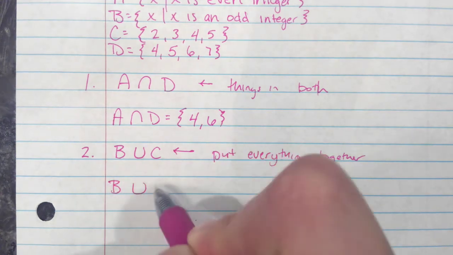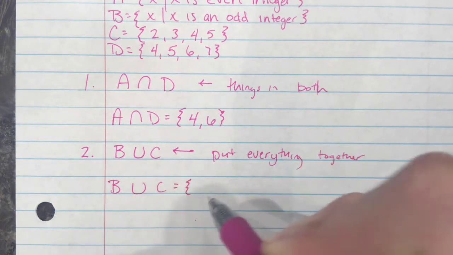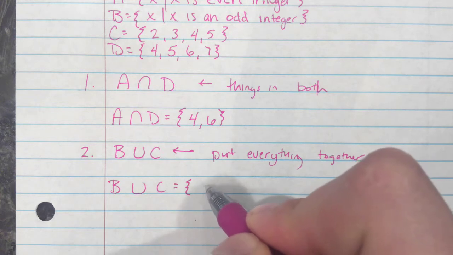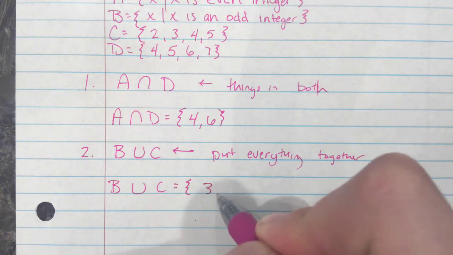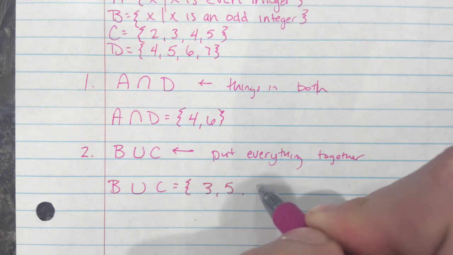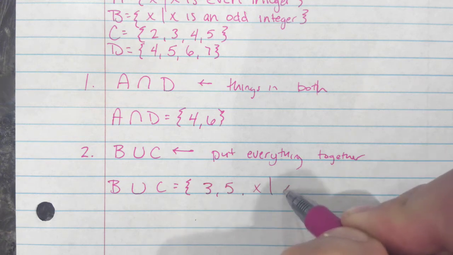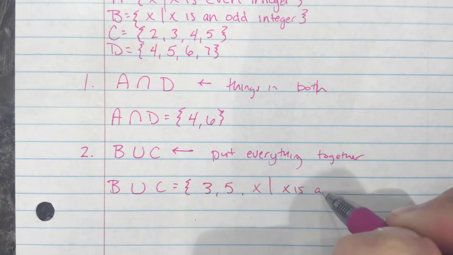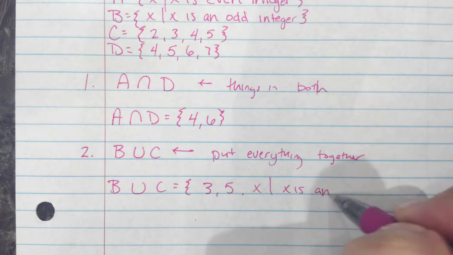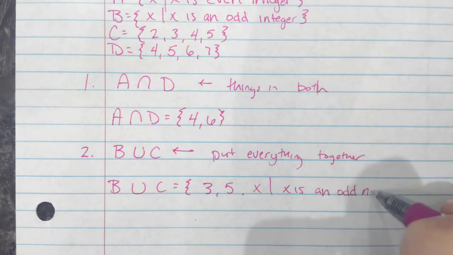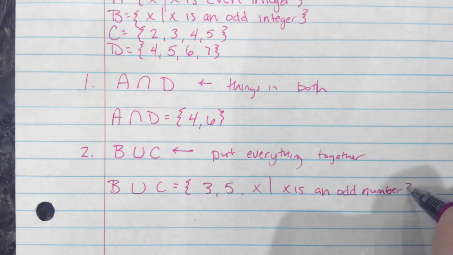So how do you write that? B and C is the set, we're going to say 3 and 5, the odd numbers, and then we're also going to say x such that x is an odd number. So that covers everything in B and C. We've got 3 and 5.